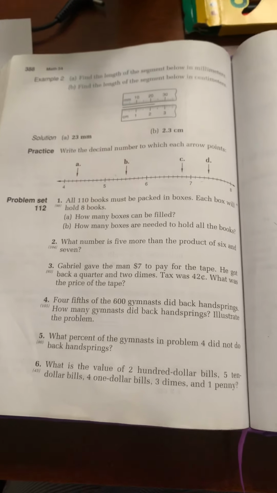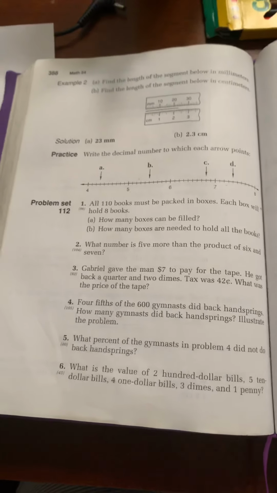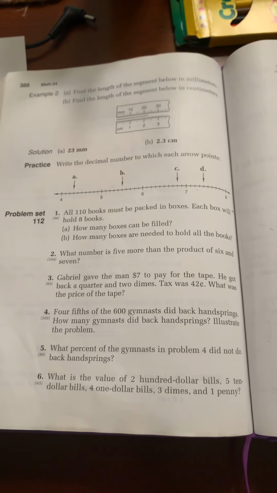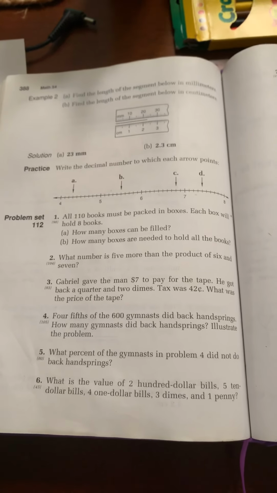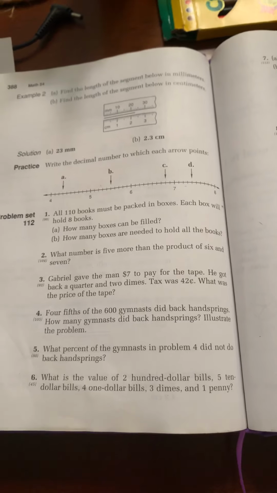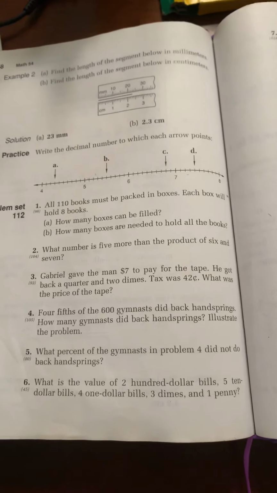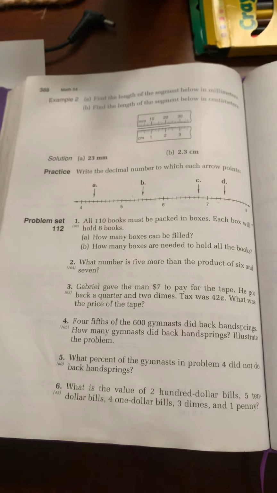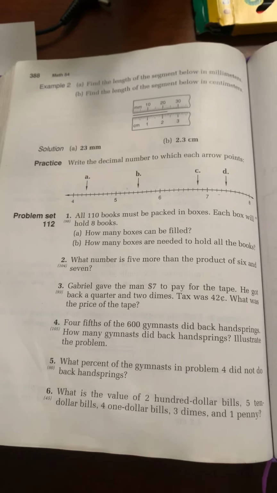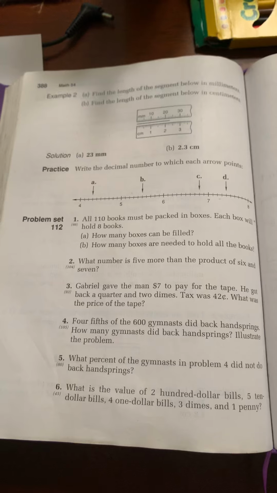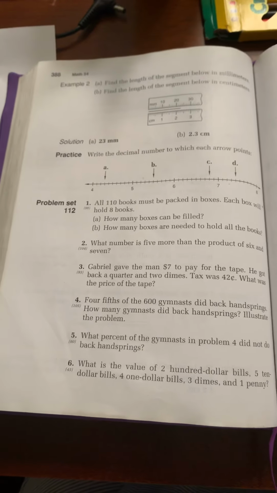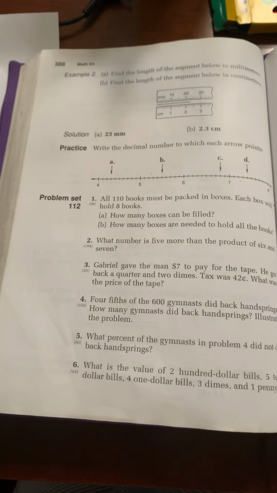We normally do at least the word problems because I think those give you the most practice of reading the problem and figuring out what it's asking, as well as then using the operations, addition, subtraction, multiplication, and division. You're welcome on this lesson to pick and choose which problems to do, and then I'll give you a picture of the answers so that you can check your work.